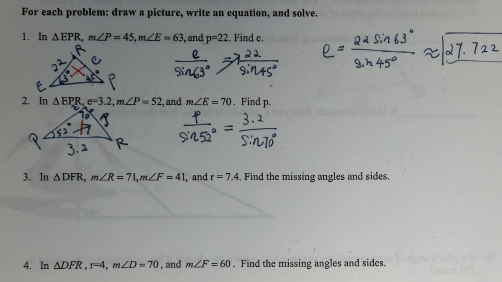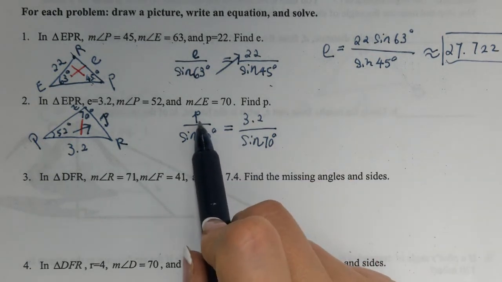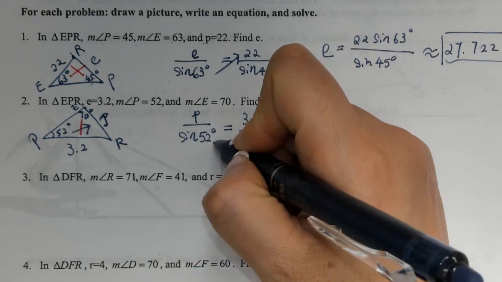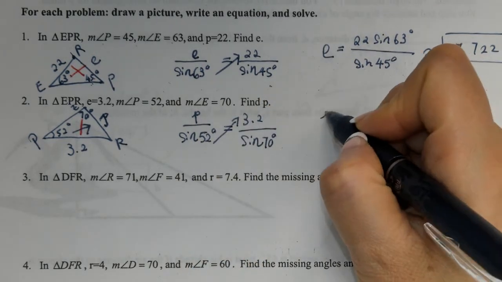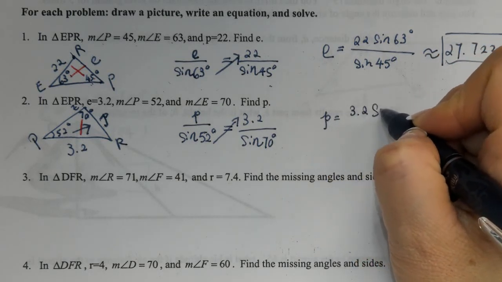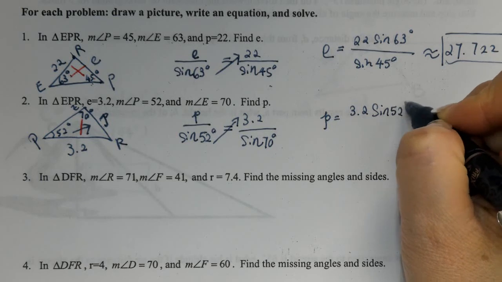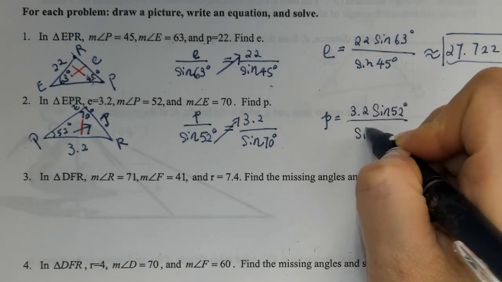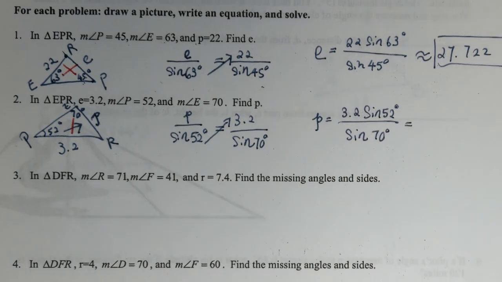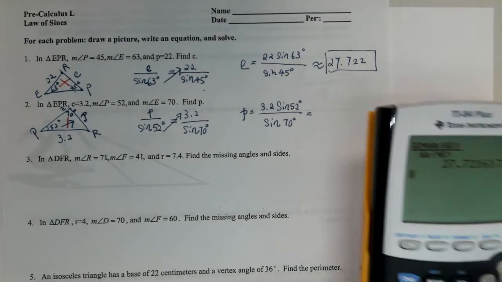Alright, so again, we want to make sure to isolate side P on one side by itself. So we're going to move this whole thing to the top right corner. So P equals 3.2 times sine 52 degrees divided by sine 70 degrees. We type all this in the calculator.